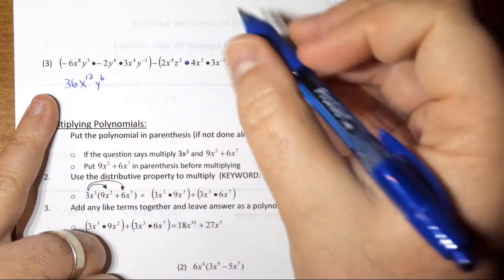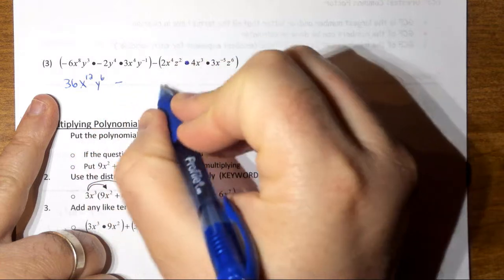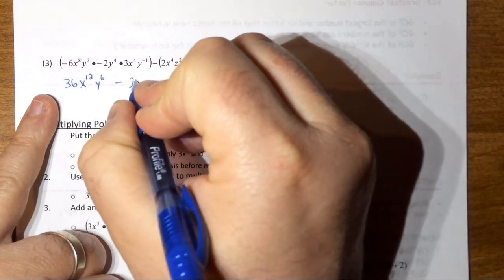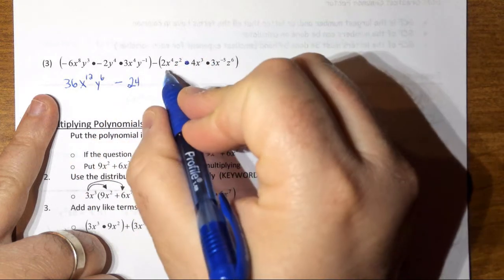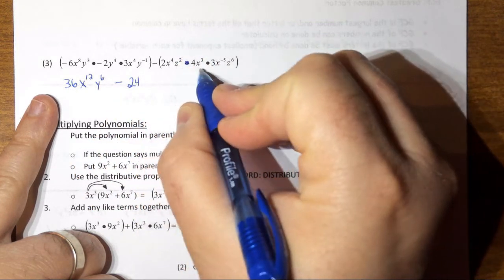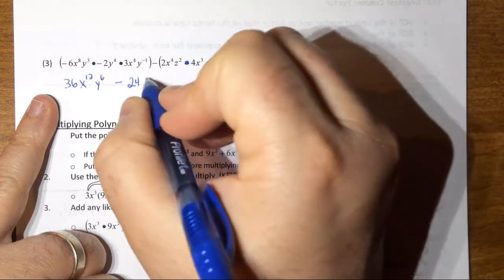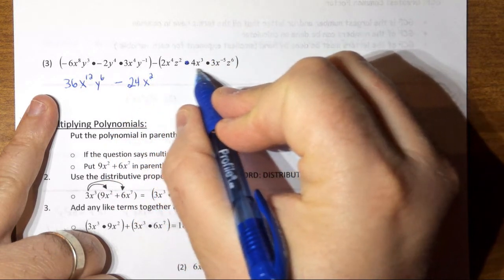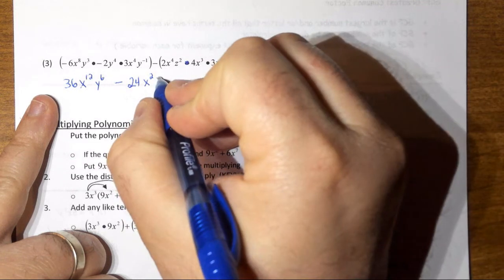Then we're going to multiply together here. So we have minus. We have 2 times 4 times 3. That's 8. Times 3 is 24. We have x here. So 4, 3 is 7. Minus 5 leaves us with 2. And now we have z's, right? So we have 2 here, 6 there. So that leaves us with 8.